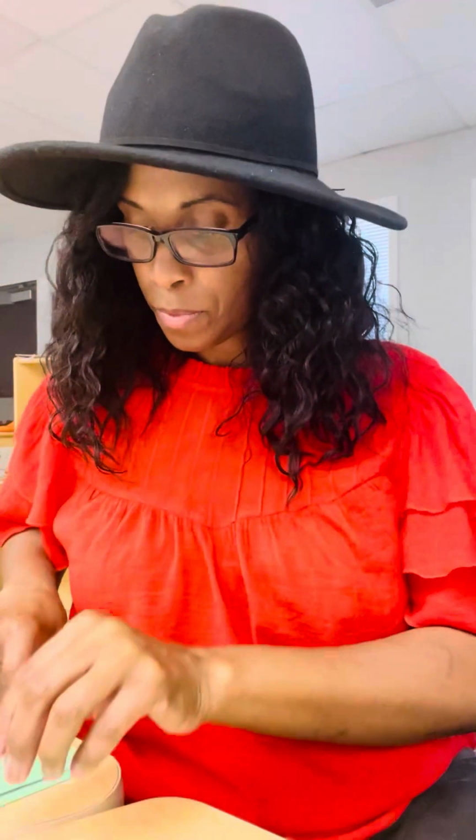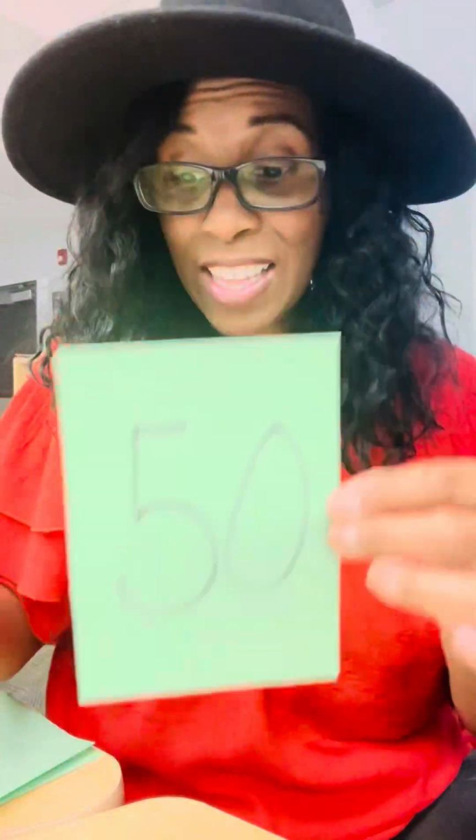Here we go. 1 turns into 10. 2 turns into 20. See, there's a 0 on the end. We put them this way because we're going to count again. 3 turns into 30. See that? 4 turns into 40. 5 turns into 50 by just adding that 0.